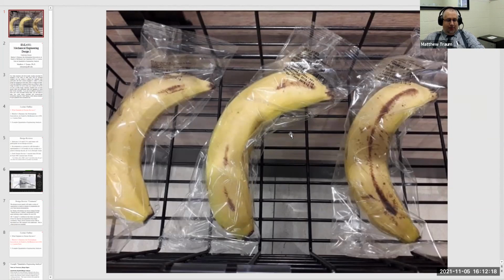But anyway, that's why I know so much about banana ripening: I did a lot of research to try to figure out how that product would work.